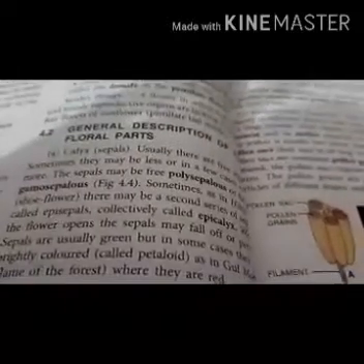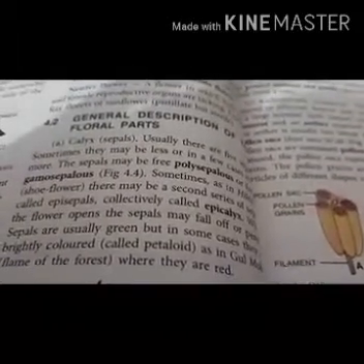In yesterday's lecture, we studied the general description of the floral parts. The first part we discussed was the calyx. The second part we discussed was the corolla. In today's lecture, we are going to discuss the third whorl, which is called androecium. Androecium means the stamens of the flower.